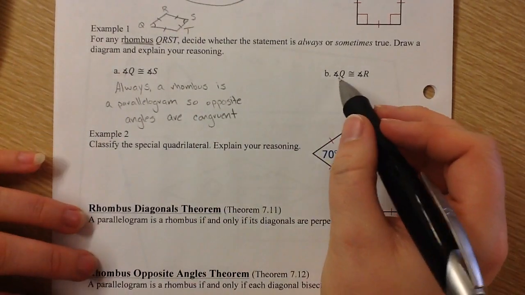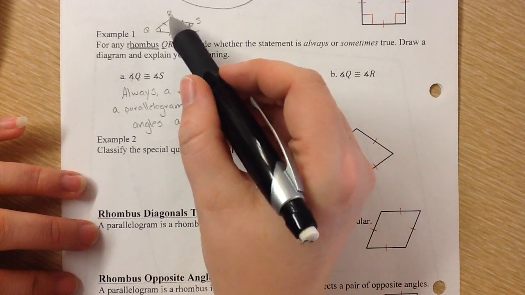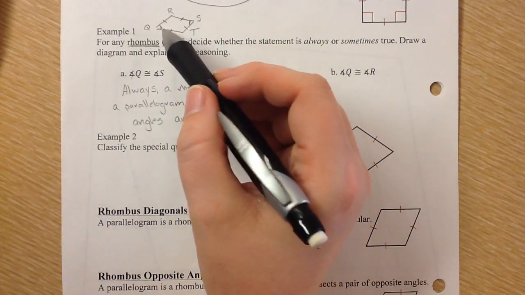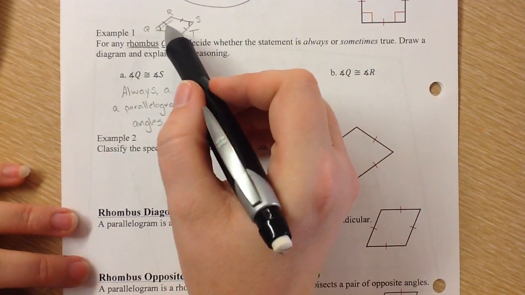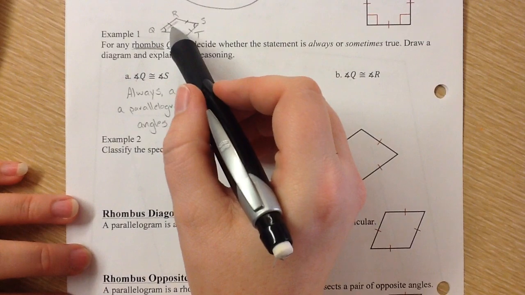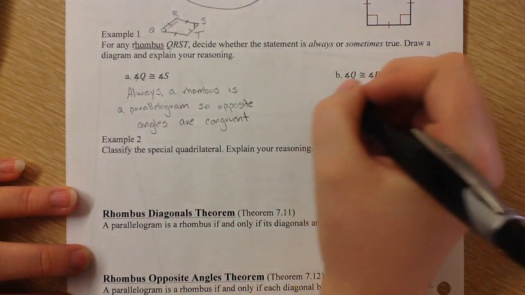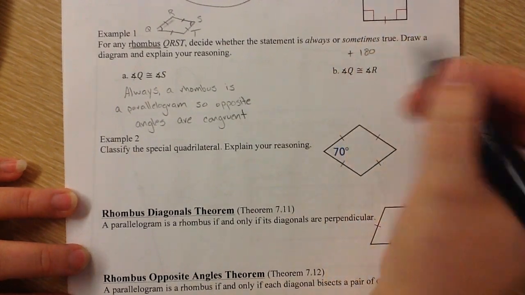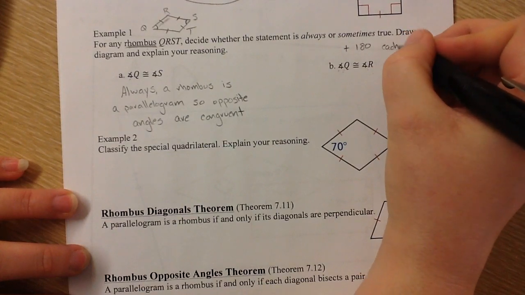What about angle Q and angle R? Well, I can tell just in this picture I've drawn here it's not true. Is there any way for it to be true? Q and R are side by side, they're consecutive. From our previous section we know consecutive angles are supplementary. So if they add up to 180, but they're both the same, that means that each would have to be 90.